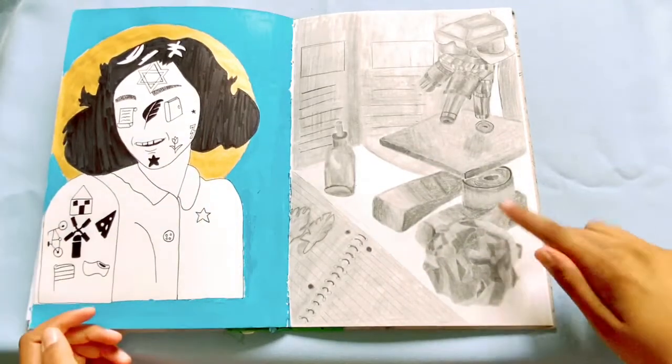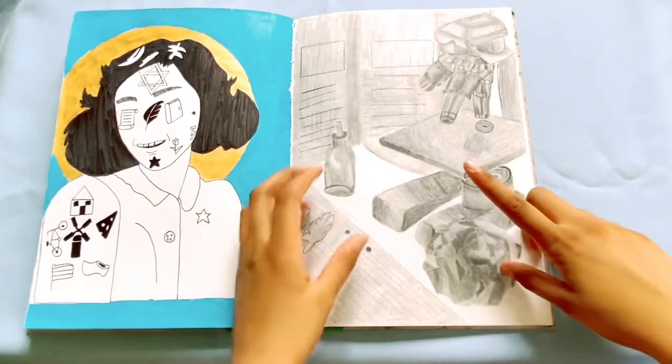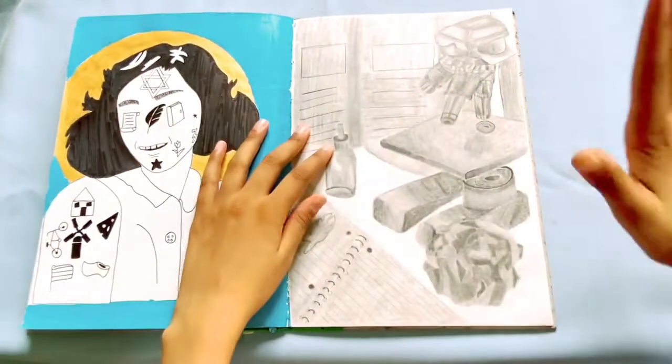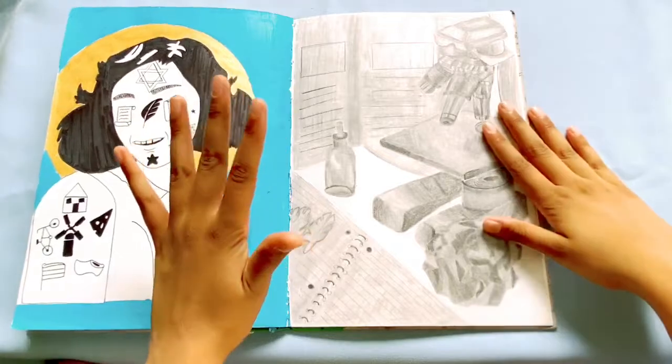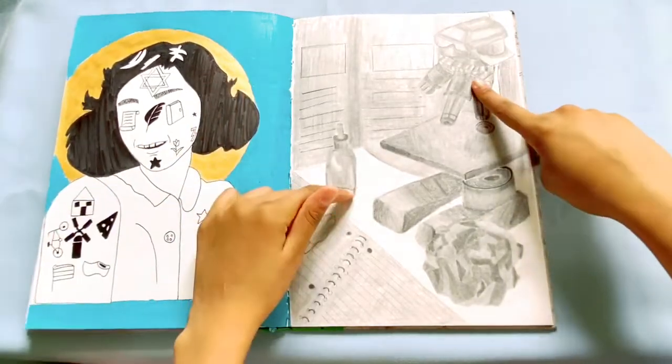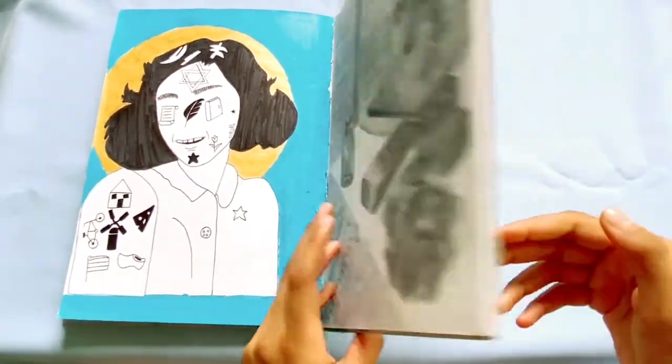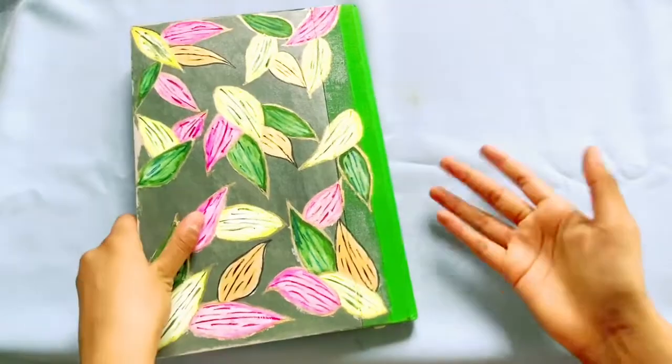On this crumpled piece of paper, I really struggled drawing it. I've never drawn a crumpled piece of paper before, so that was my first attempt. But as a whole, I think the shading turned out really nice and neat. So these were all the pages I filled in my class sketchbook.